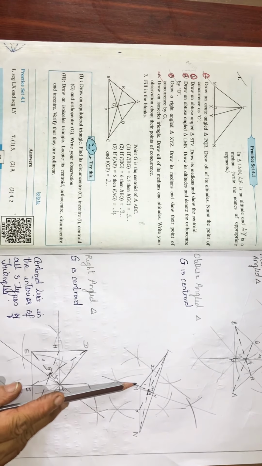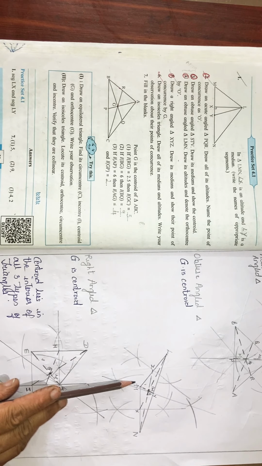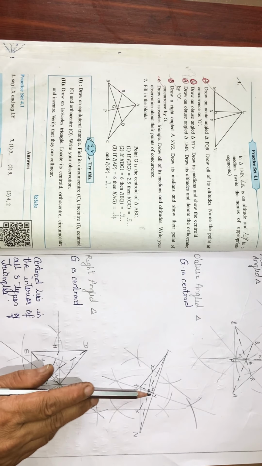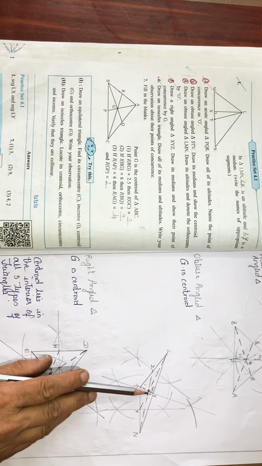Now we have seen this here. These are the medians. This is what I have done just now for you. It is shown here. Here we had done this: draw obtuse, acute and all, and draw its medians. So this is question answer number 3. I've already drawn and shown you.